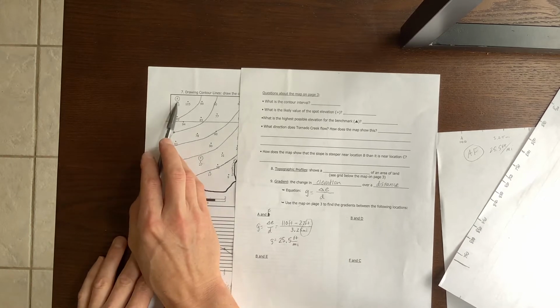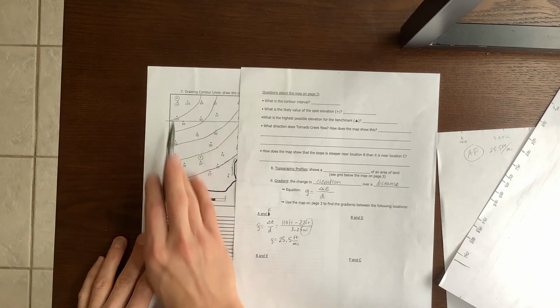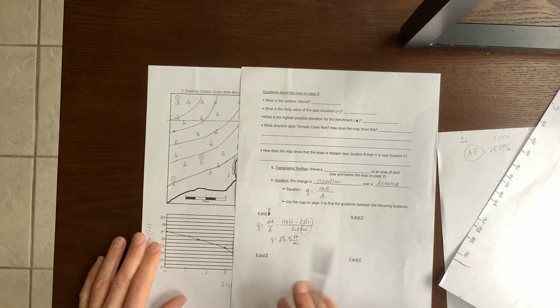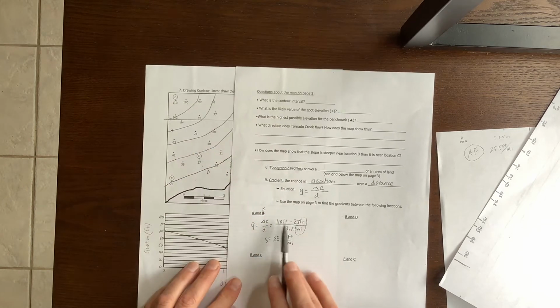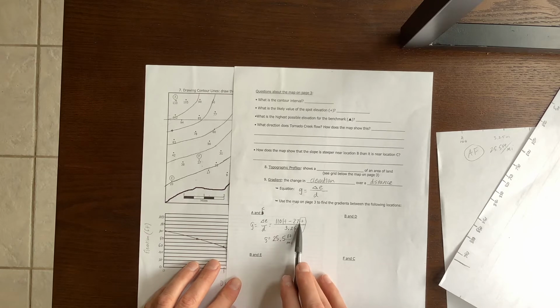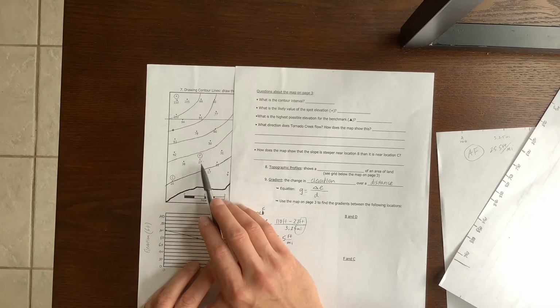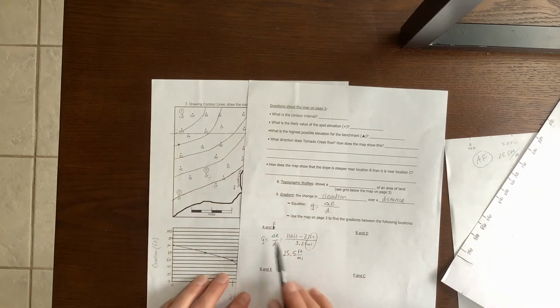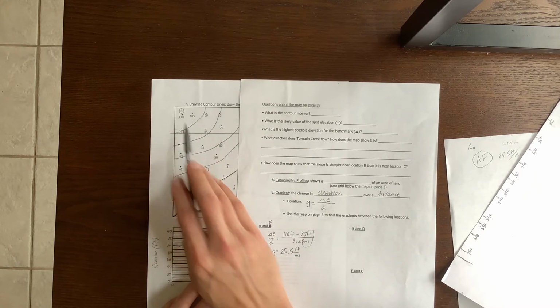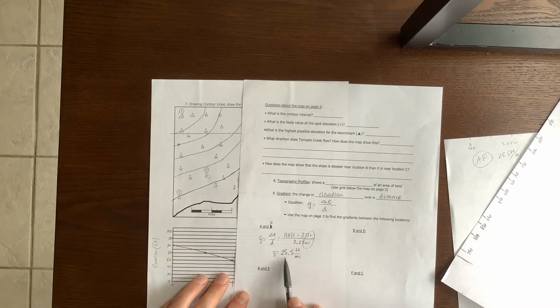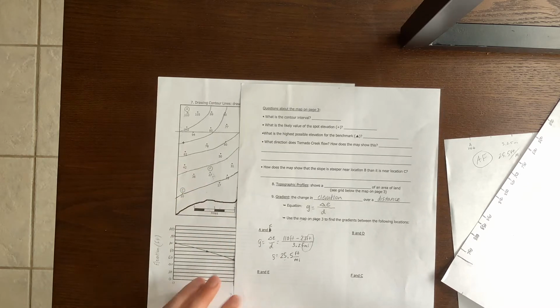But if you walk from A to F, you're going down in elevation. So you would technically do your final elevation minus your initial elevation. So it would be, in that case, officially 27 minus 110. If you were walking from F up to A, you're going uphill. So final elevation, in that case, is 110 minus 27. So you get a positive answer because you're going up a hill.